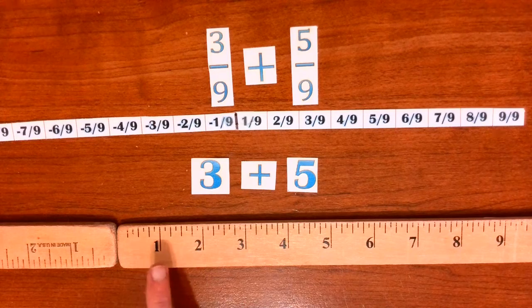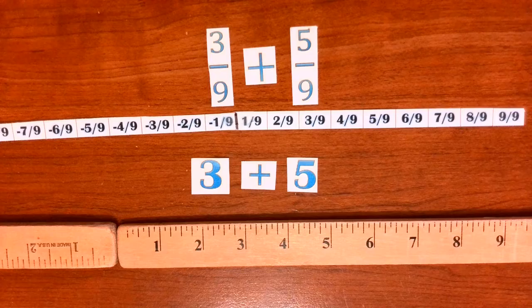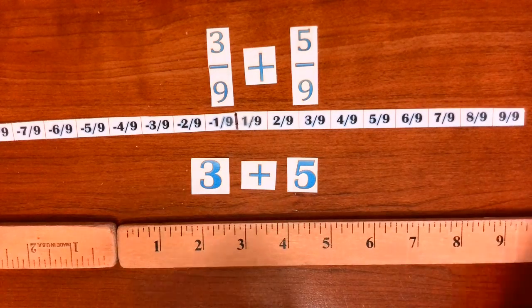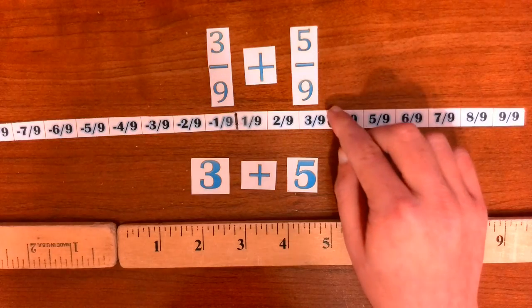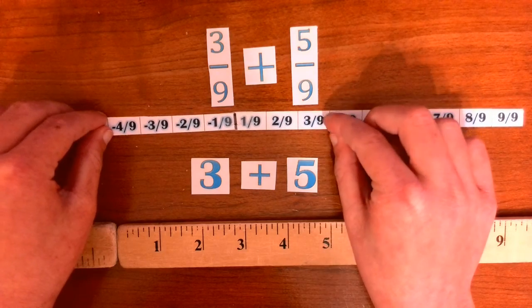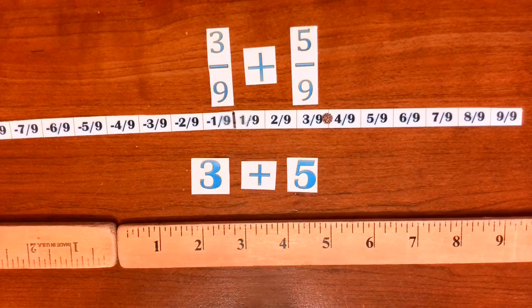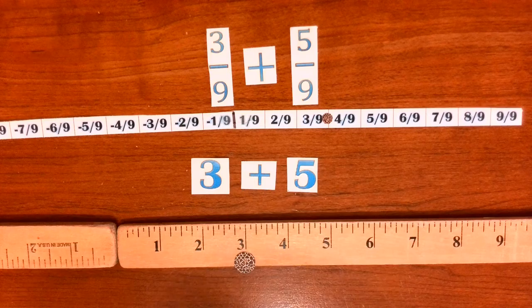All the main markings are integers. For 3 9ths plus 5 9ths, I move my marker to 3 9ths. For 3 plus 5, I move my marker to 3.